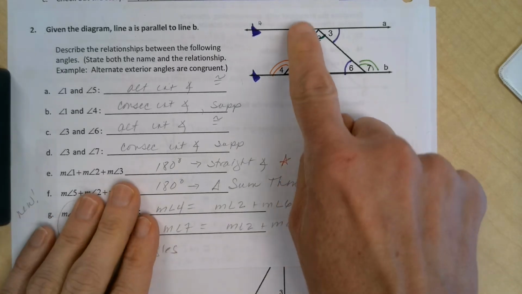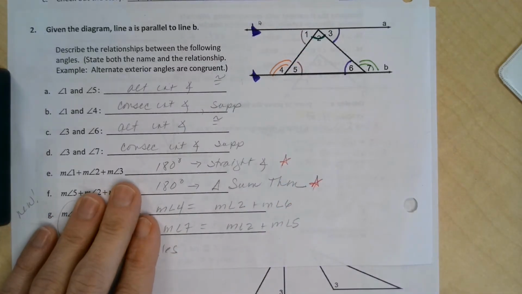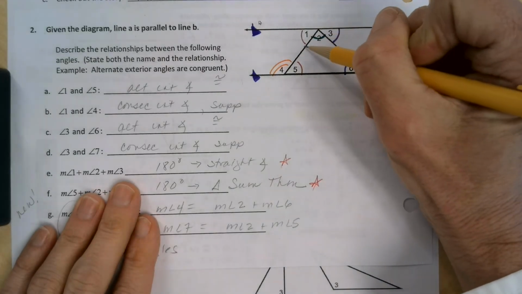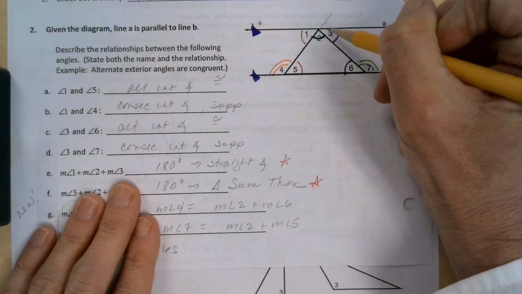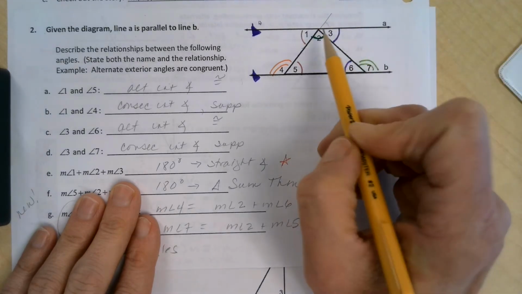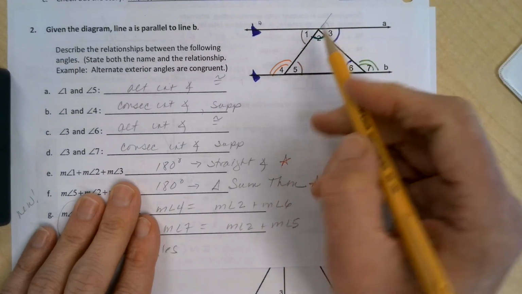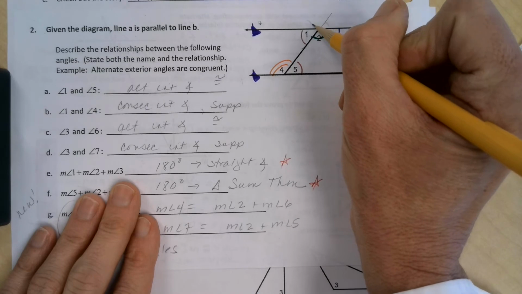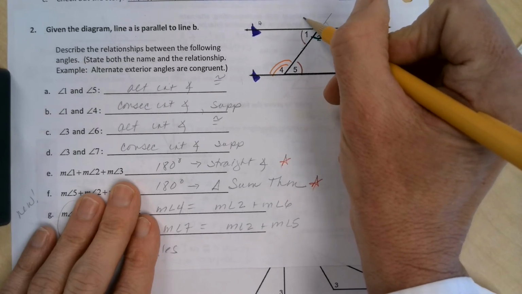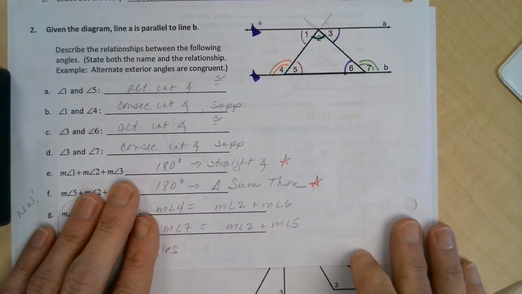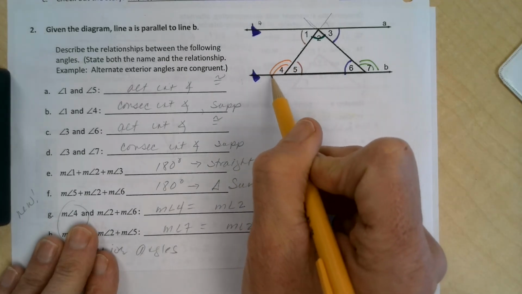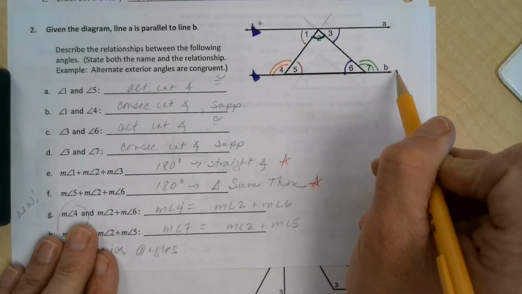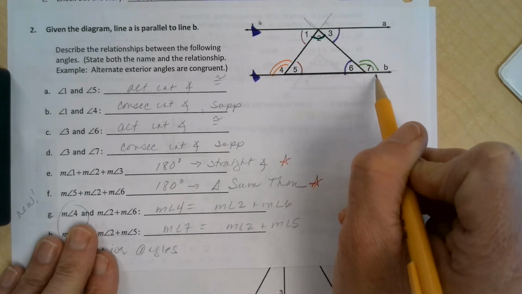So if you look at 1 and 3, if I extend those sides of the triangle, extending here creates this angle and this angle, but neither of those two. Extending this side of the triangle does not create angles 1 or 3. Extending this side creates angle 4. Extending this side creates angle 7.